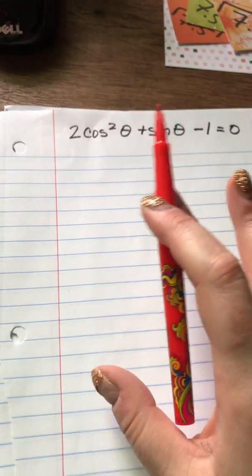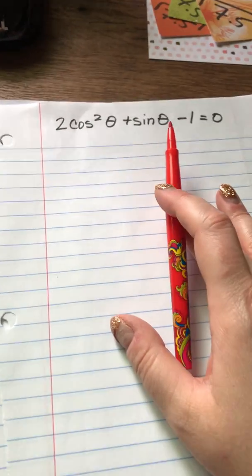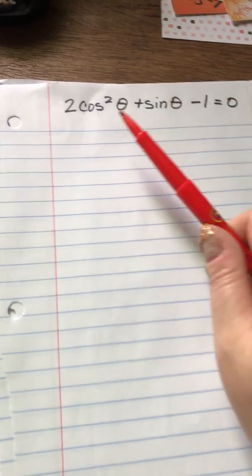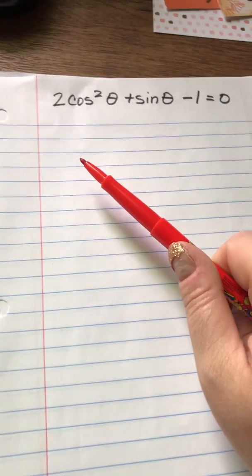First you'll probably notice that I see a cosine and I see a sine. I can't work this problem yet because I have to be able to factor it, and to be able to factor it, I have to have all the same word, like either all cosine or all sine. So, darn. Let's see here. The only thing I can plug in for sine is maybe 1 over cosecant, and that helps me not at all.